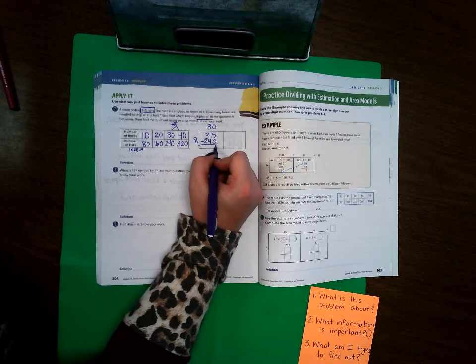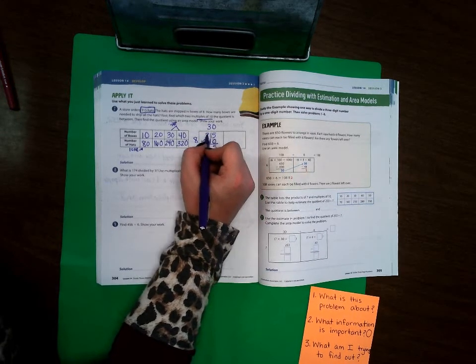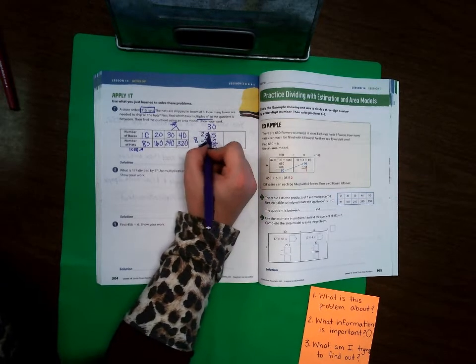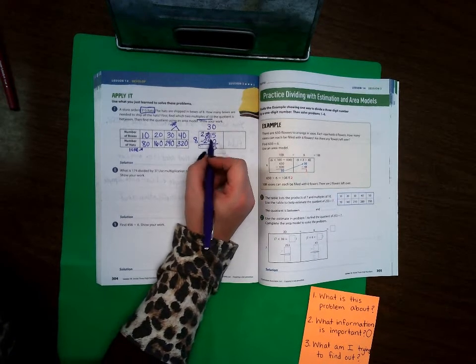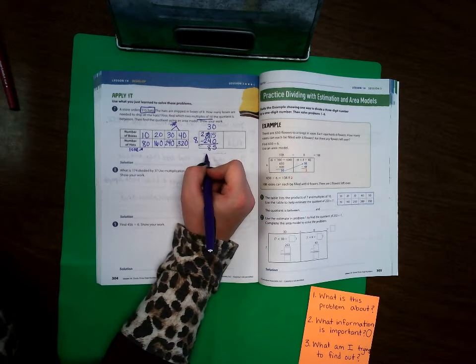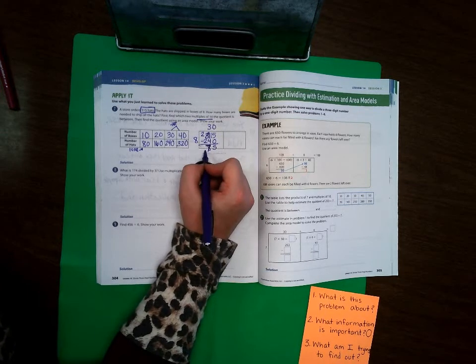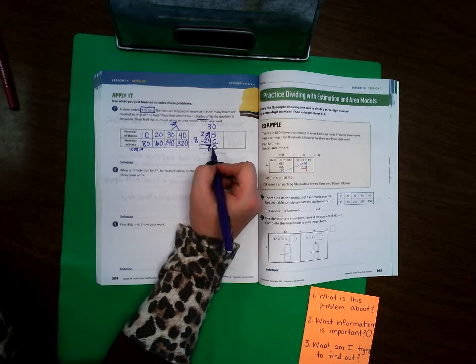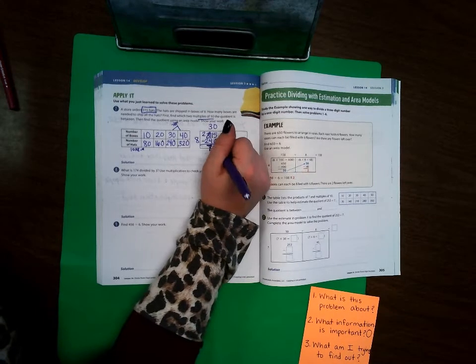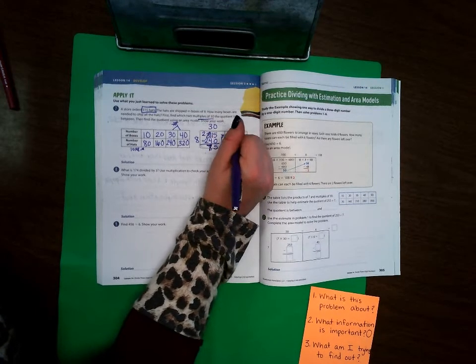5 minus 0 is 5. 1 minus 4 I cannot do, so it's going to become a 2. That's going to become 11. 11 minus 4 is 7. And then 2 minus 2 is 0. So I have 75 left over. So I'm going to move this 75 over here.